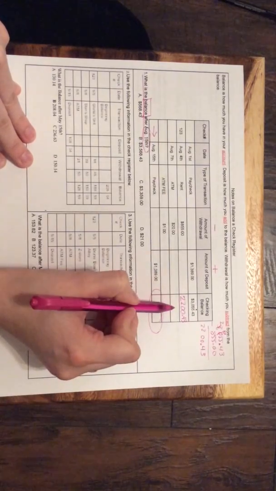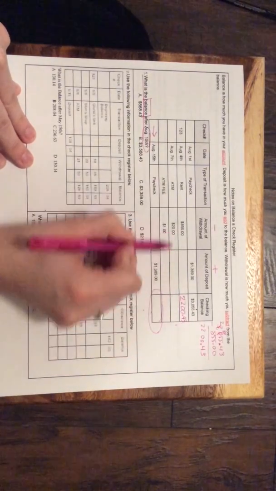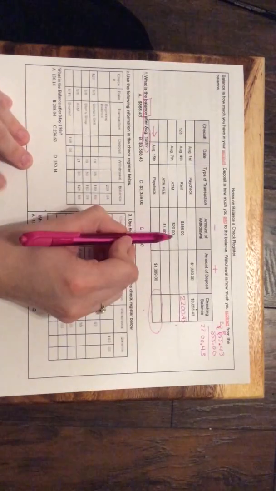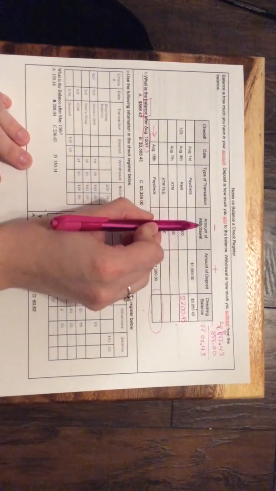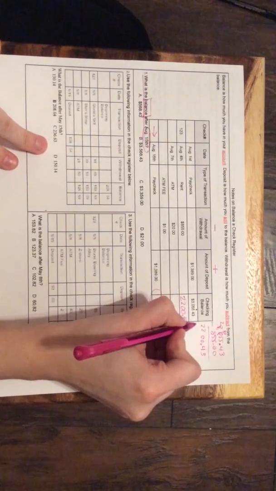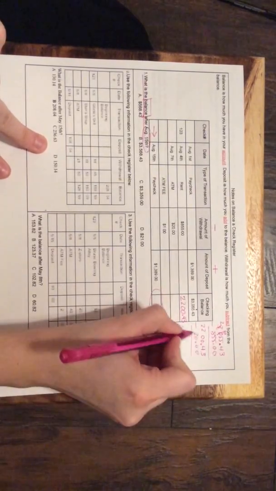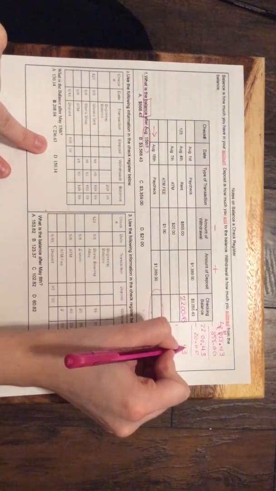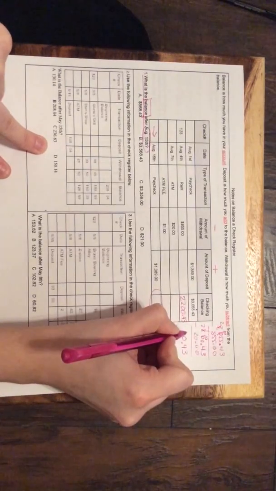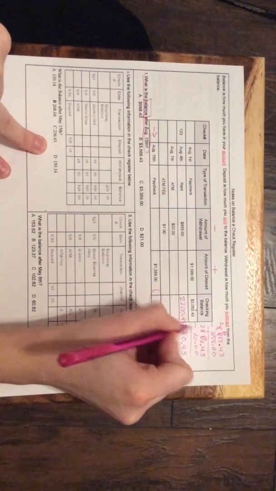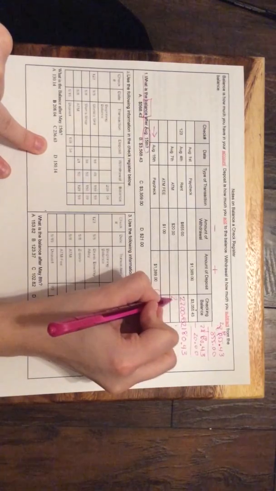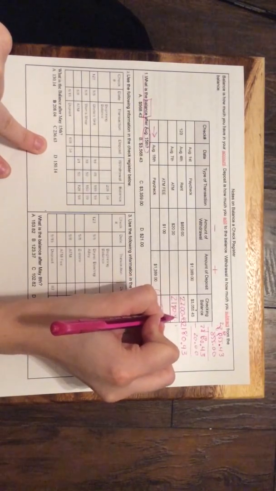Again, if I want to find this balance, I have to look to its row to see what I can do. I'm given this value, and because it's under withdrawal, I'm going to subtract it. So $2,200.43 minus $20, again lining up those decimals, borrowing. So we have $2,180.43.